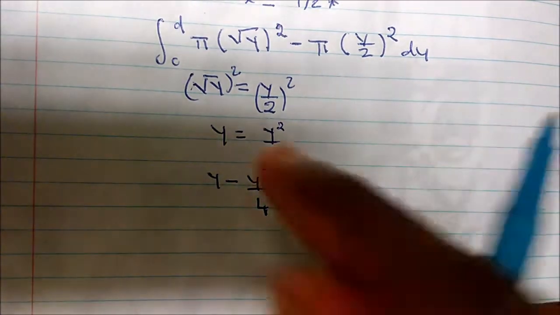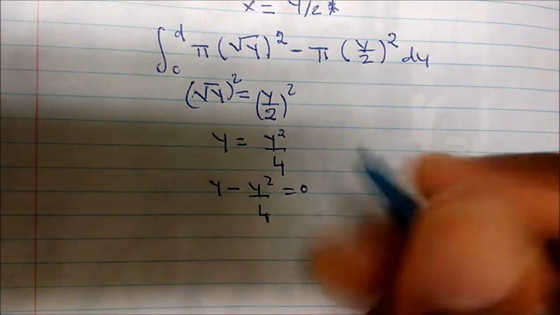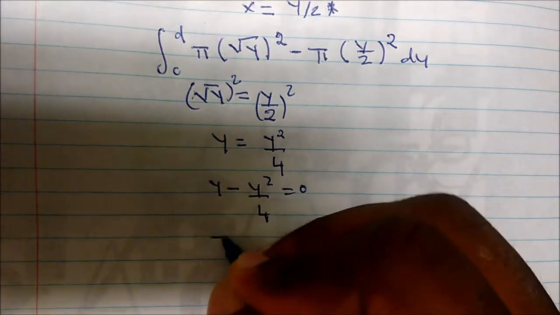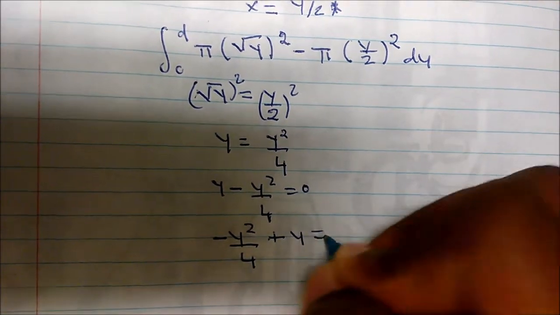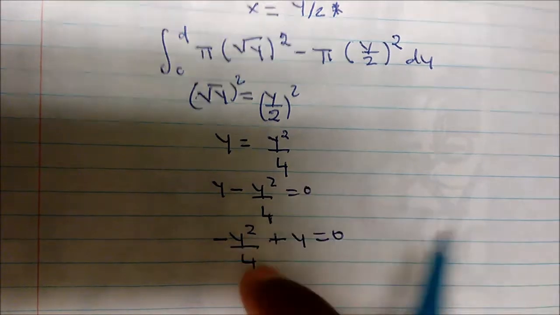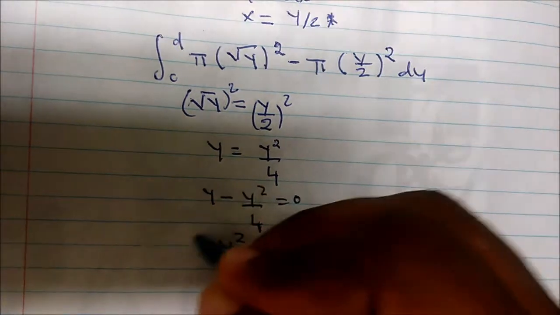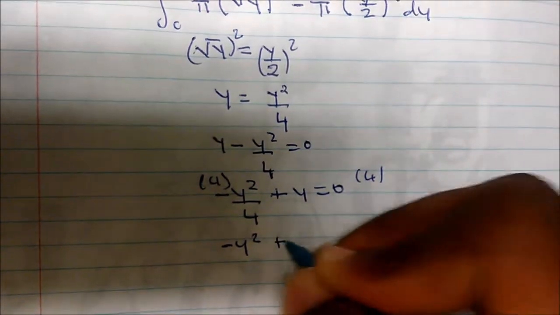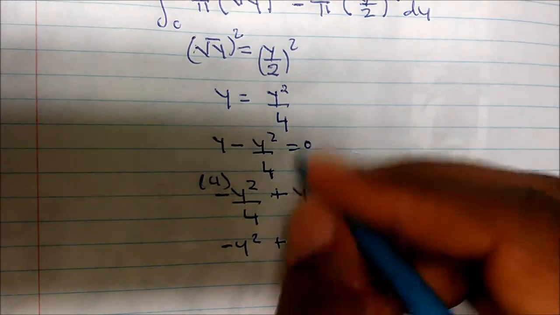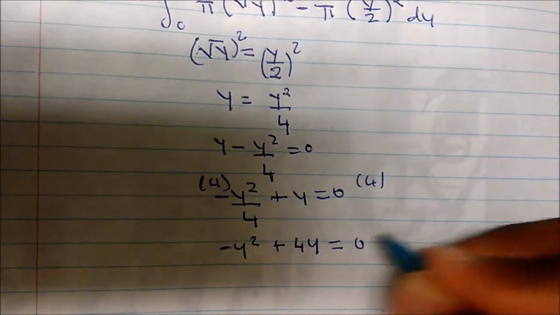Okay, well, because I have a quadratic, I'm always going to put my highest factor in front because that's just how I like it. So this is negative y squared over 4 plus y is equal to 0. Okay, well, I don't like this 4 being here. So if I multiply by 4 on both sides, I get negative y squared plus 4y is equal to 0.